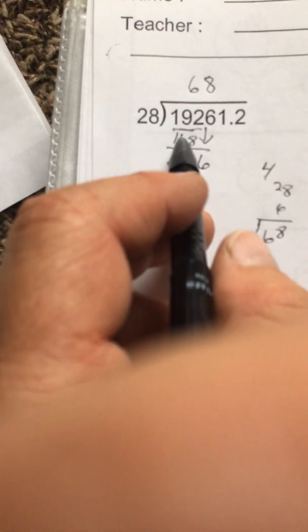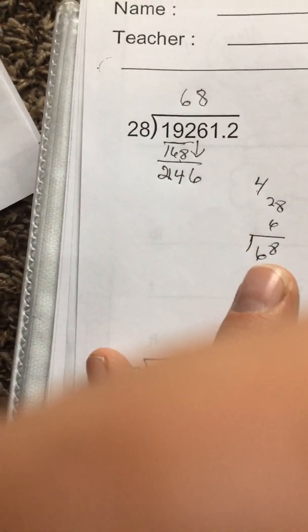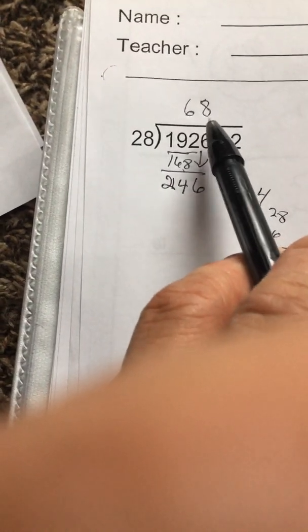Like before, I had only 24 left over, and I'm dividing by 28. So as long as I get less than 28 left over, I know that what I have up here is correct. So let me do this now.